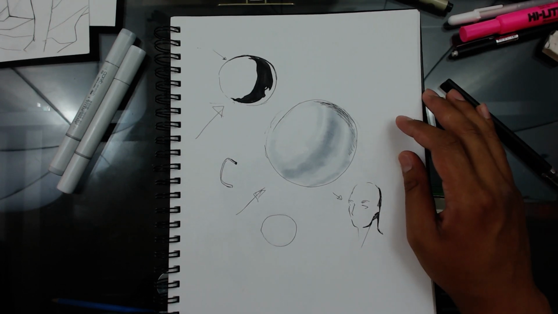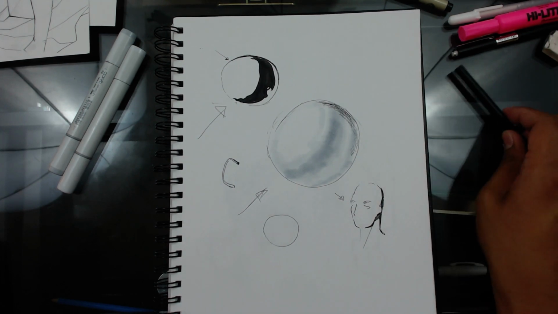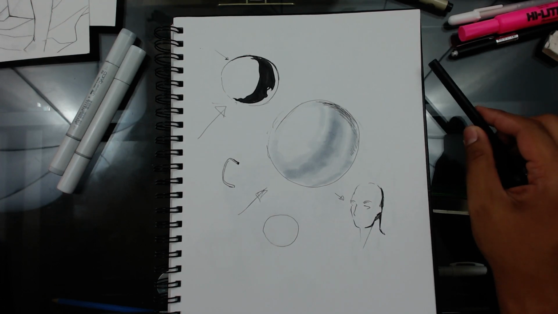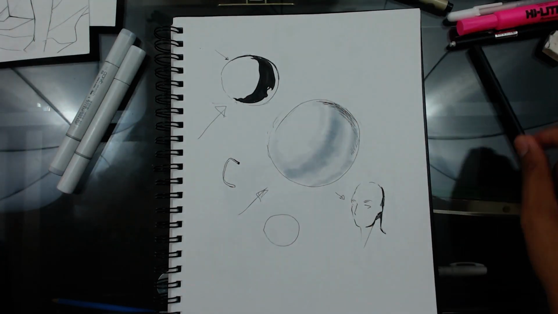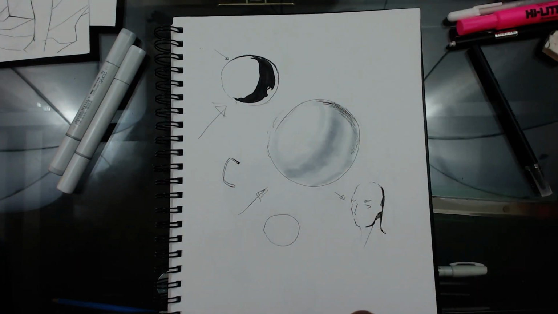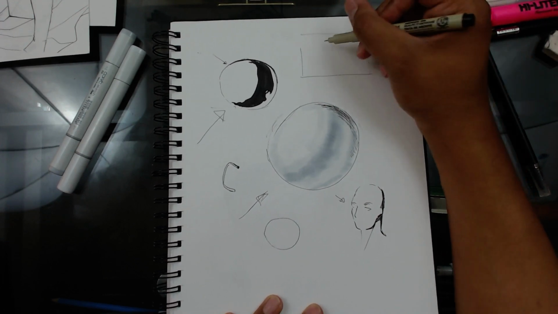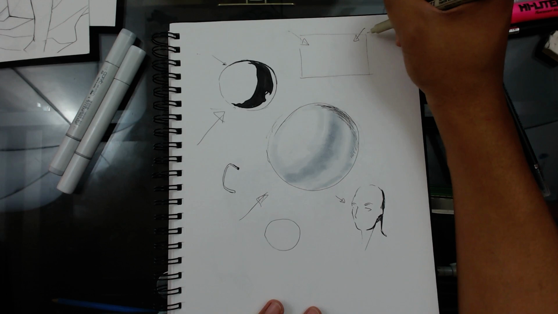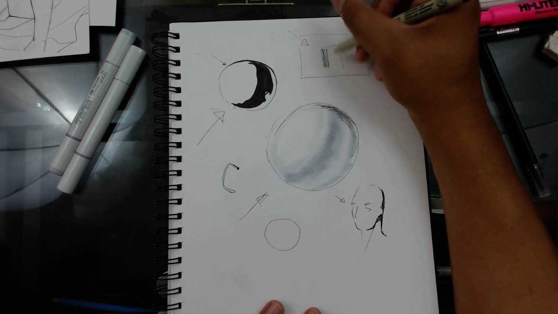So Gothcore's question is, how do you find your light source when shading? What do you mean? You choose the light source. You choose where it's coming from. When you're drawing something, when you're making your scene, you're choosing where your light's coming from. And then based on where your light's coming from, that's how you're going to shade everything around it.